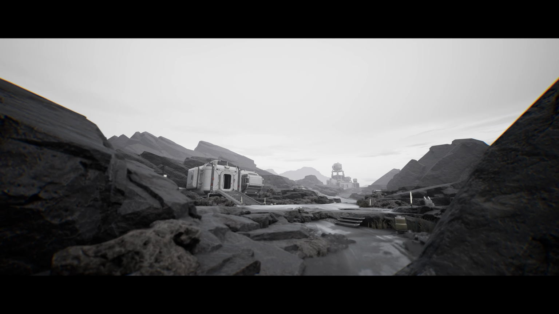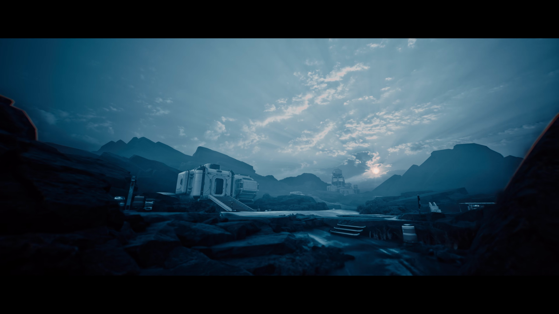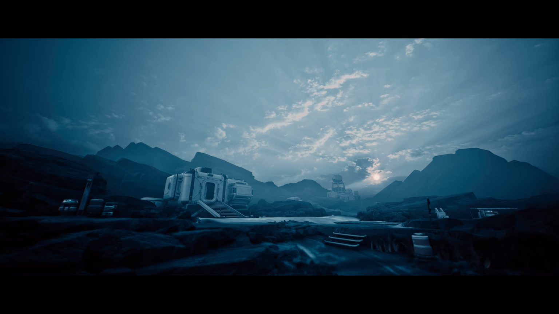Well, in this video, we'll talk about how you can convert this simple lighting scene into this amazing cinematic lighting inside of Unreal Engine. This will be a lot of fun, so without further delay, let's get started.